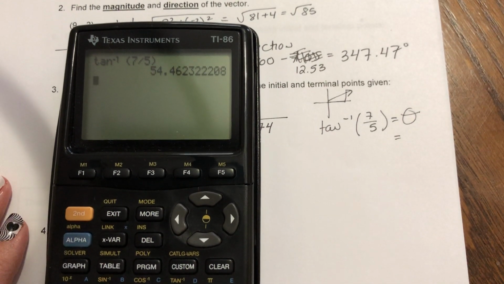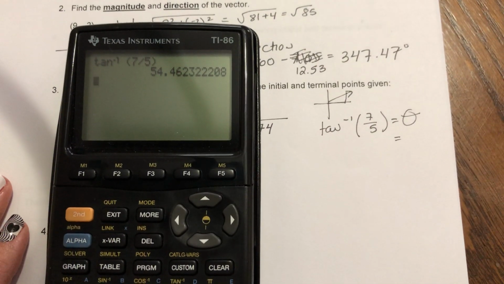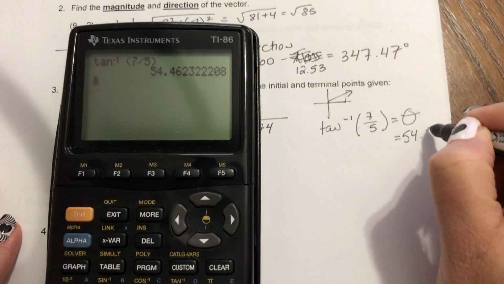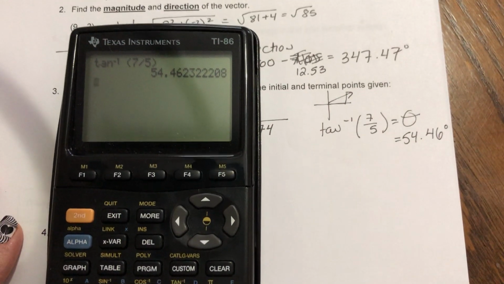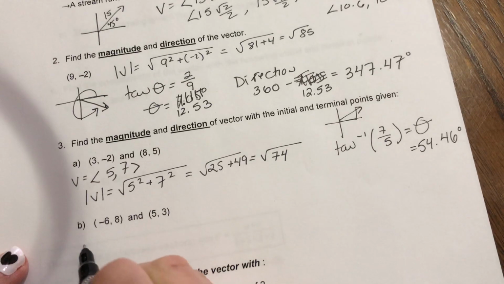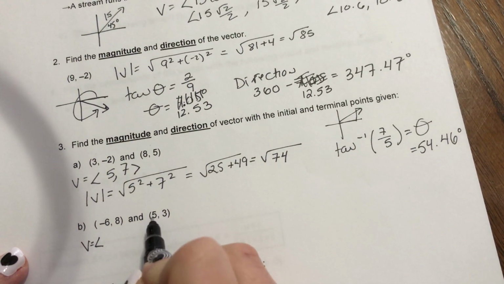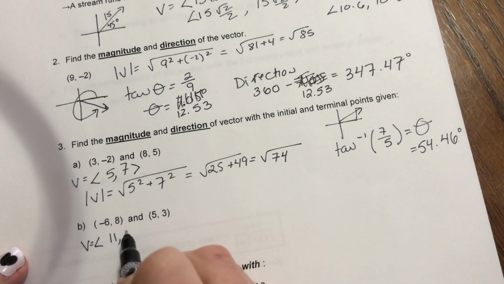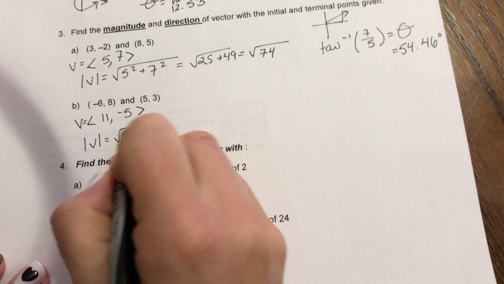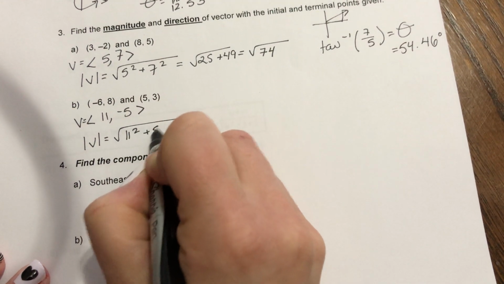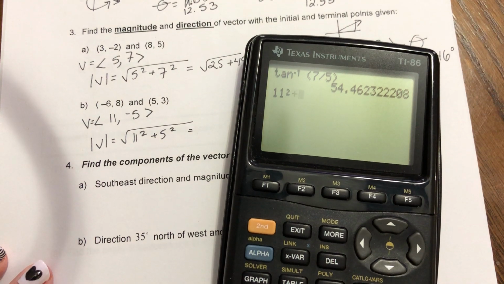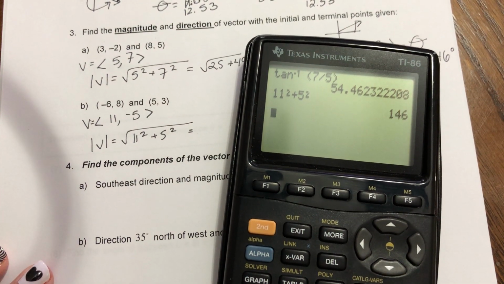So tangent inverse of 7/5 is 54.5 degrees. I'm going to do 2 decimal places, 46 degrees. Okay, so then for B, the vector is 5 minus negative 6, 3 minus 8. So then the magnitude, so let's see, 11 squared plus 5 squared is 146.